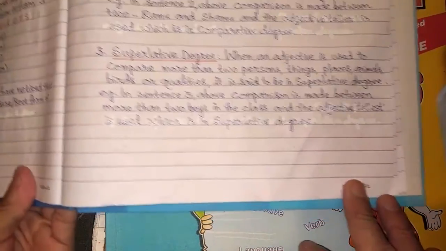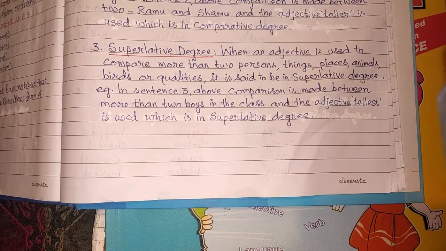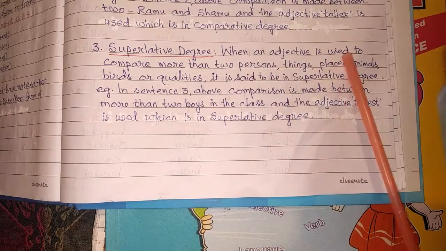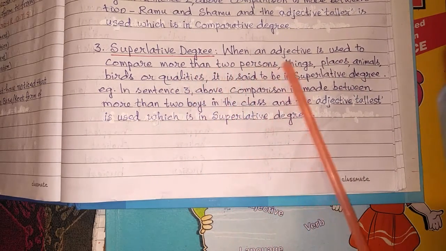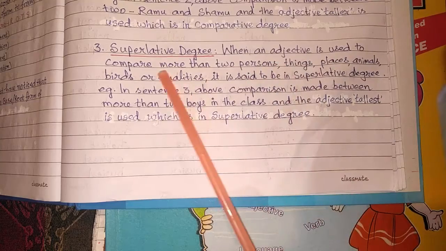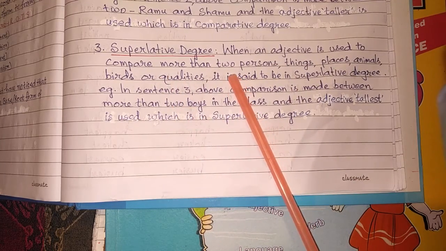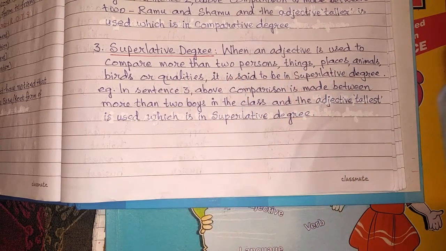Okay, now the last one is superlative degree. So when an adjective is used to compare more than two persons, things, places, animals, birds, or qualities of nouns, it is said to be in superlative degree.